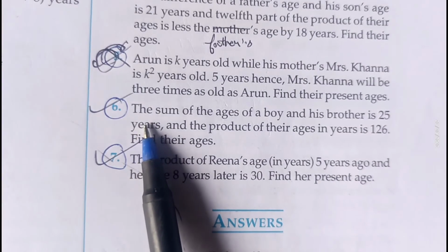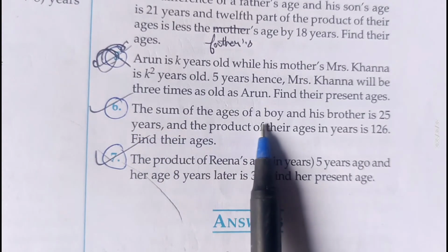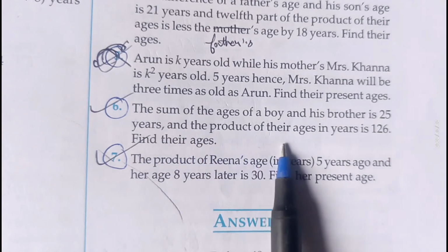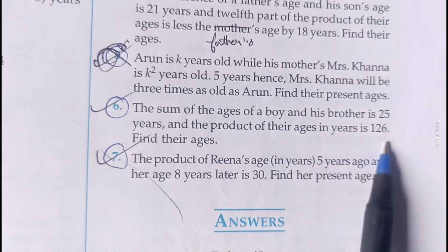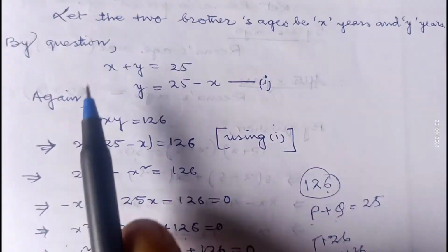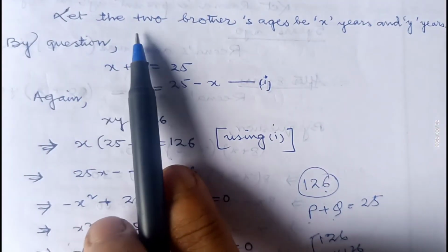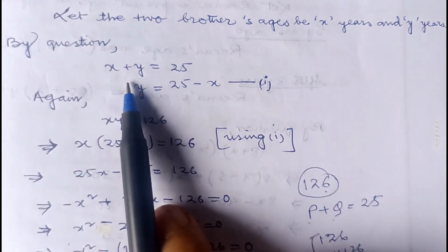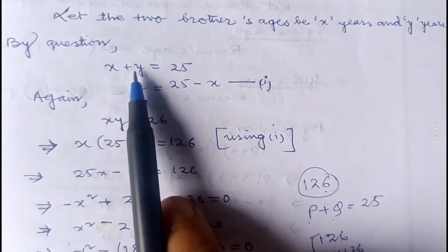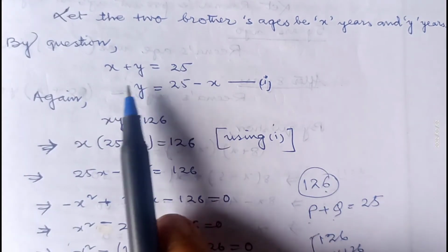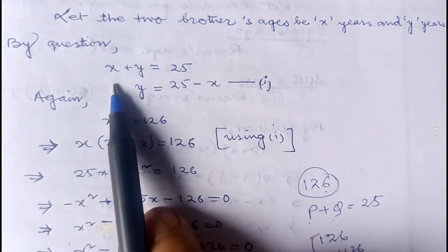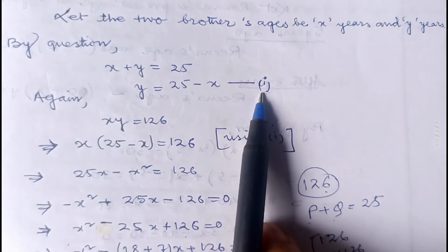In question number 6, it is given the sum of the ages of a boy and his brother is 25 years and the product of their ages in years is 126. Find their ages. Here we can consider, let the two brothers' ages be x years and y years. As given in the question, the sum of the ages of a boy and his brother is 25. So x plus y will be 25. So y will be 25 minus x. Let it be equation number 1.